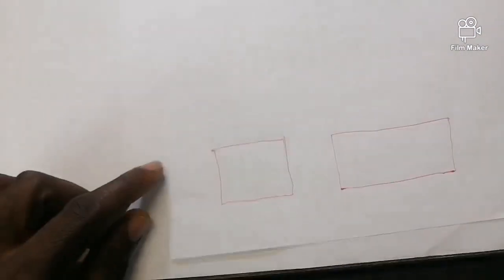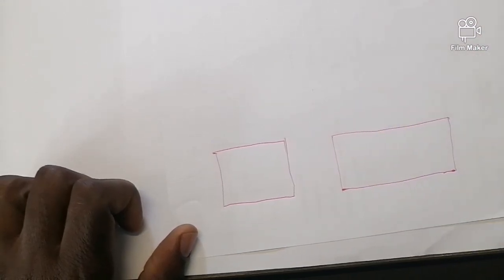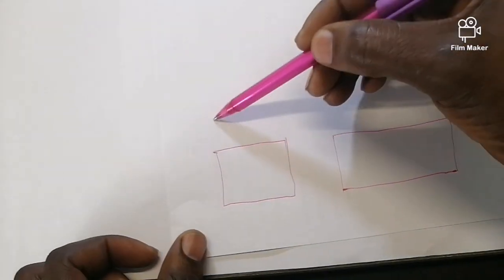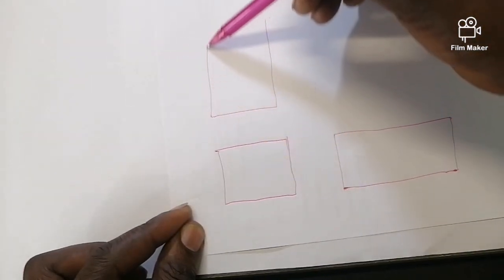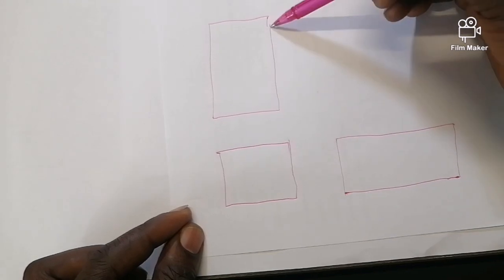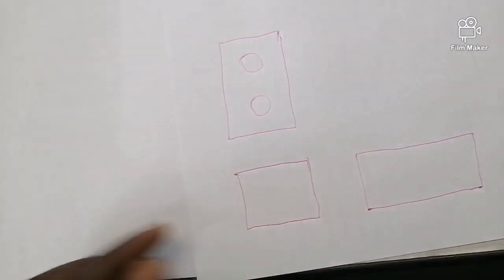You don't just draw your views anyhow. So they must be in this format, you see. So I cannot just draw my top view wherever I like. So if they said now draw the top, this is what you're going to see. That's where you are going to see, oh, there are some holes in there, which means now you must go back to your what?